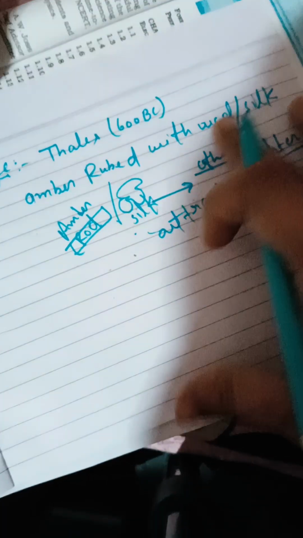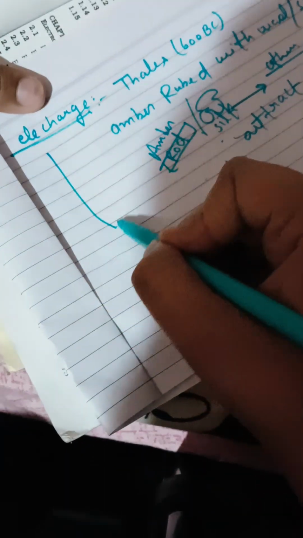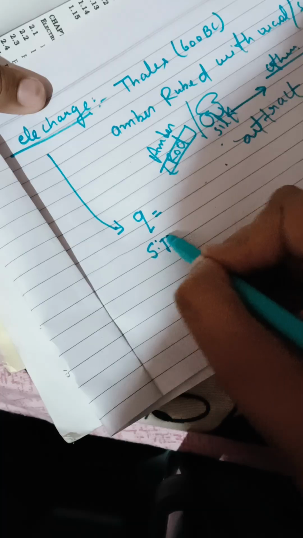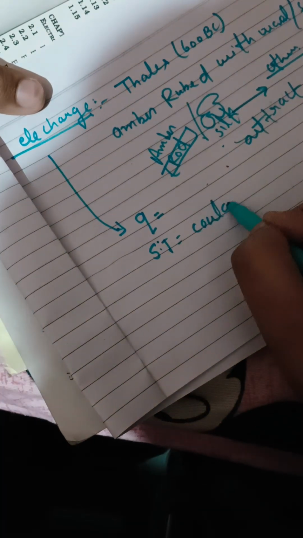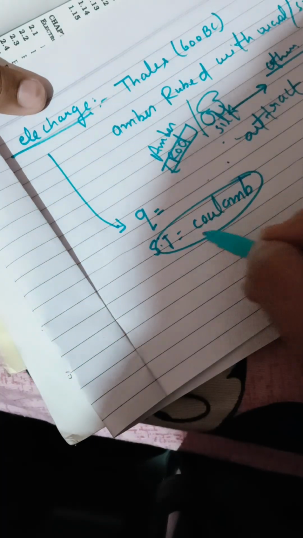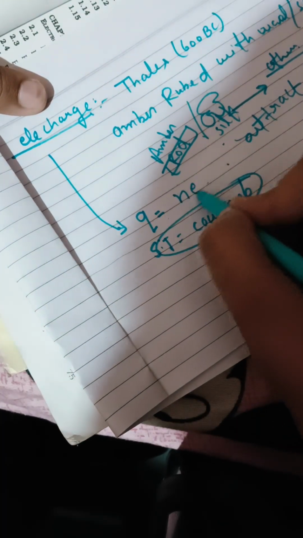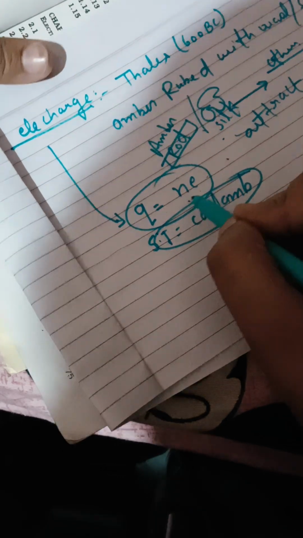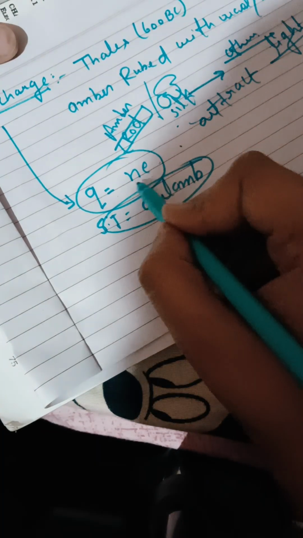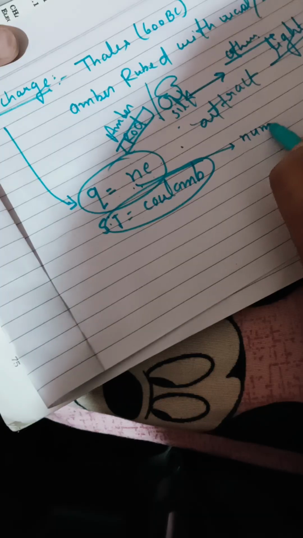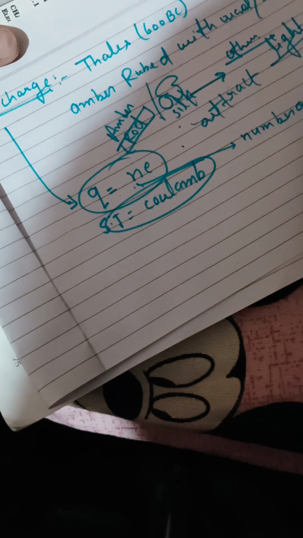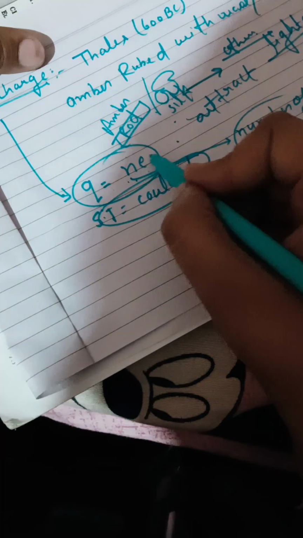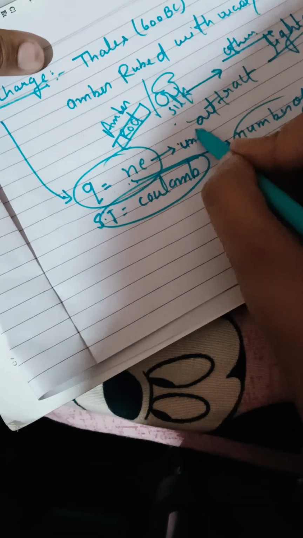Okay, so this is charge. It is symbolized by q, and the SI unit of charge is coulomb. And the formula of q is Ne. How do we get the formula Ne? What is the meaning of N and what is the meaning of E? So E is not the electron, students. N is the number of charges. It could be positive charge or negative charge. And what is E? This is the unit of charge.